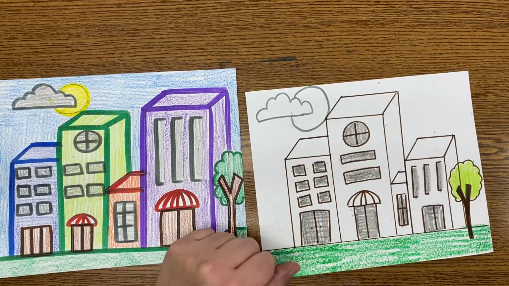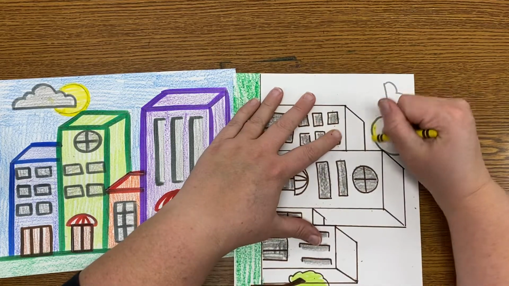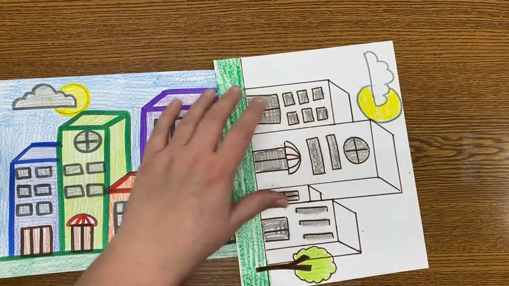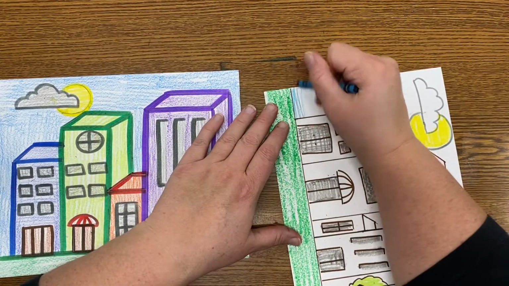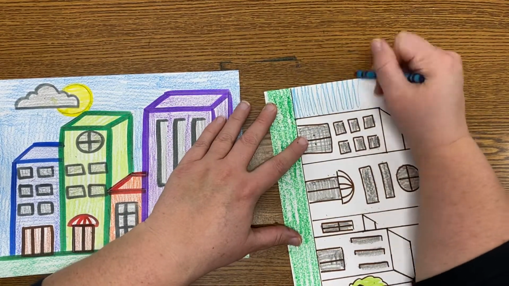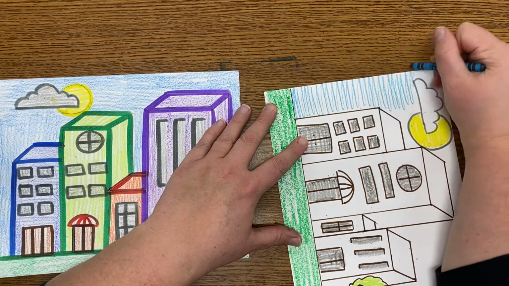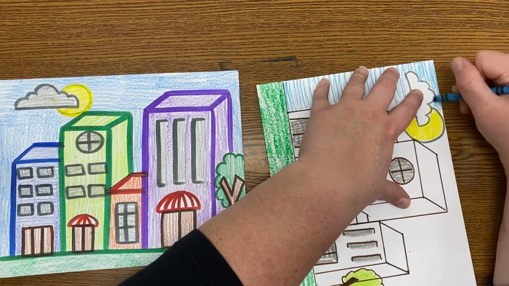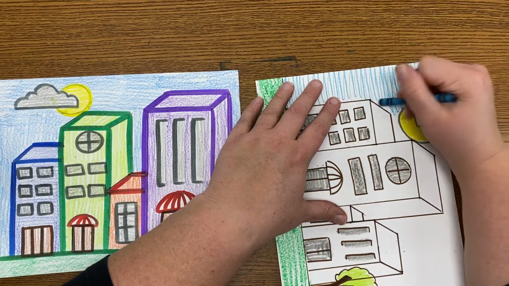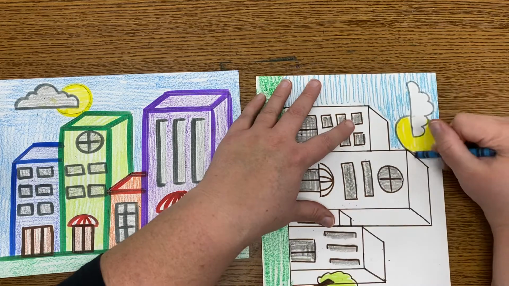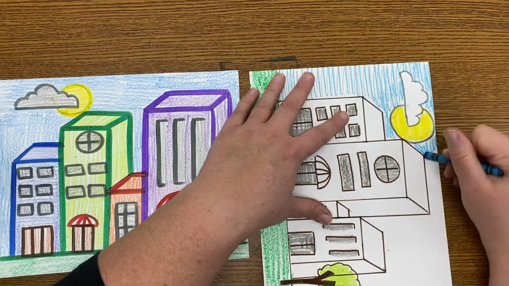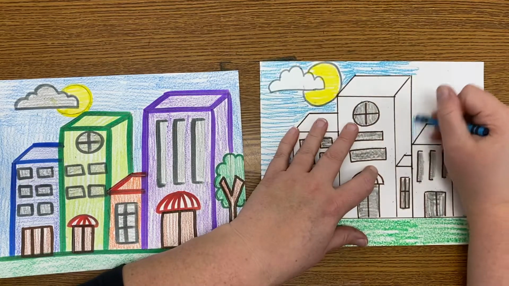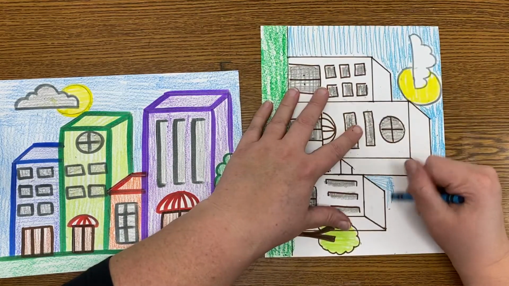I could color that in. Give ourselves a little bit of detail in the sky before finishing all that. Okay, so this project has a lot of drawing with the ruler at first to create those buildings, and then adding our details like our doors and windows, and then of course adding our detail of color.